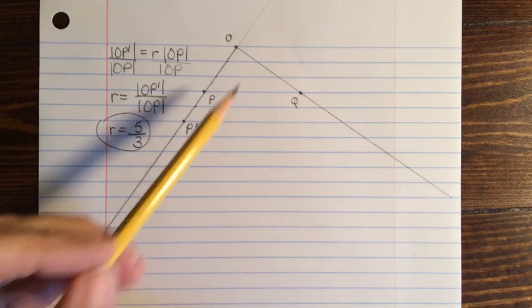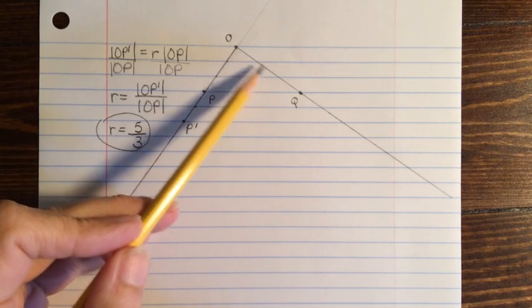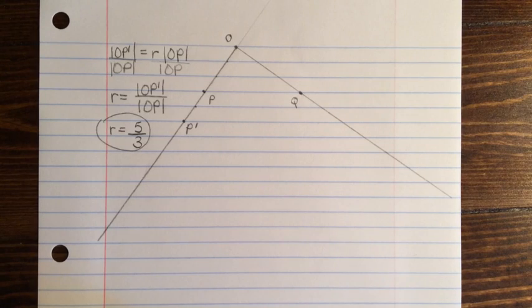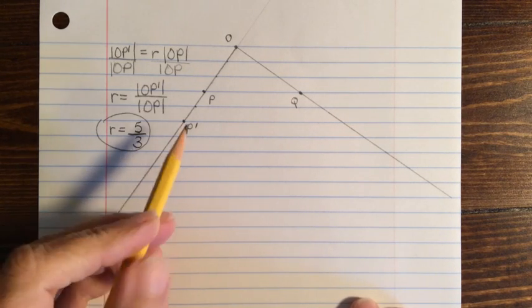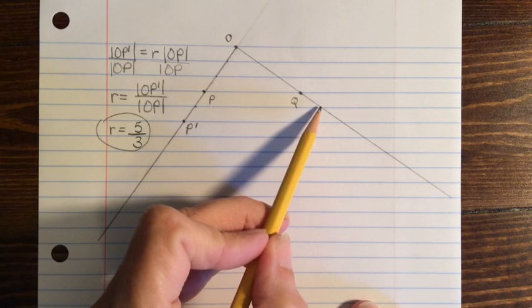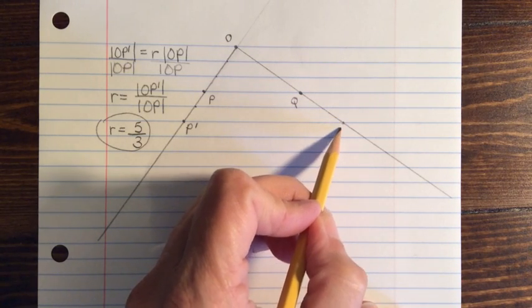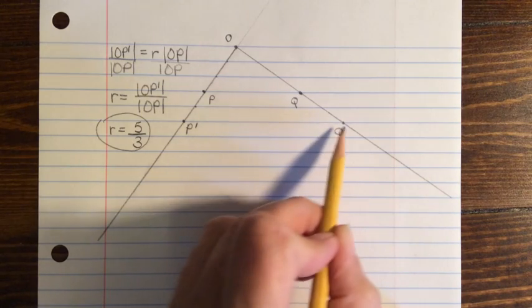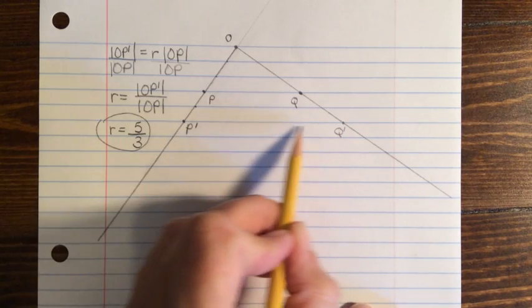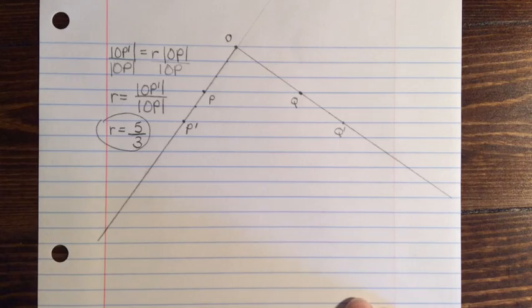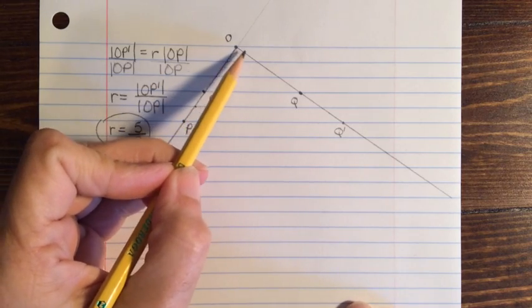All right, so we've placed Q also 1, 2, 3 lines out. We want to dilate Q by the same scale factor. So we just have one dilation. That means Q prime is going to be out here on the 5th line, on the same line as P prime. Okay, so scale factor is 5/3.